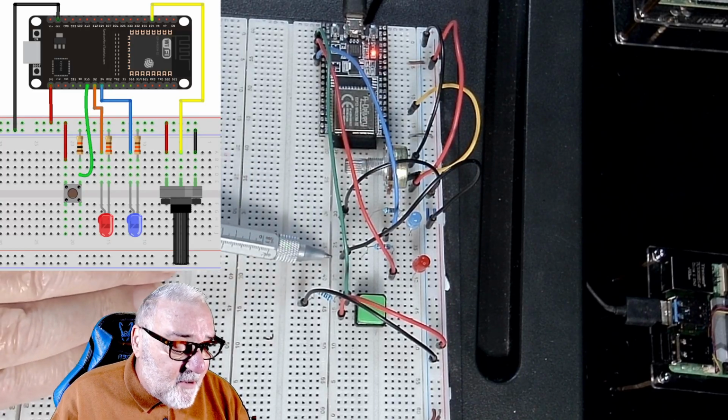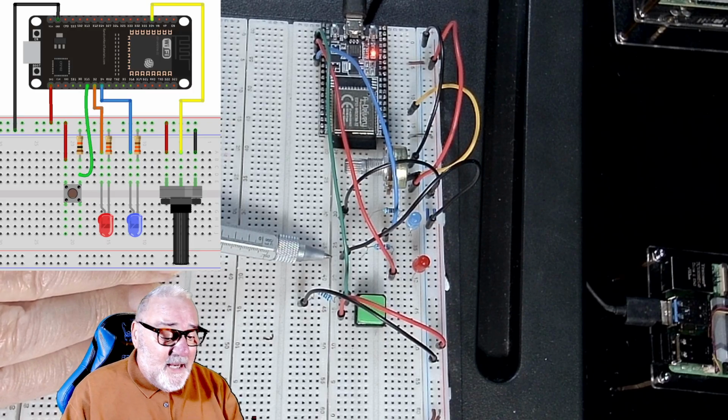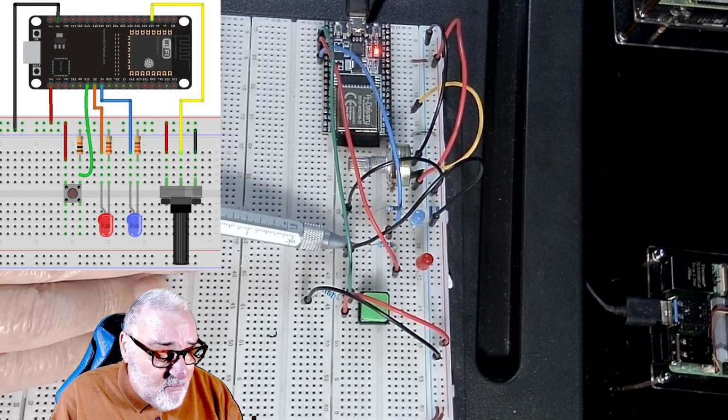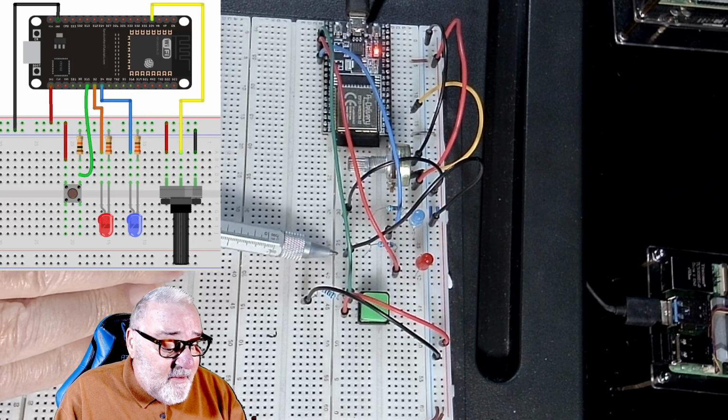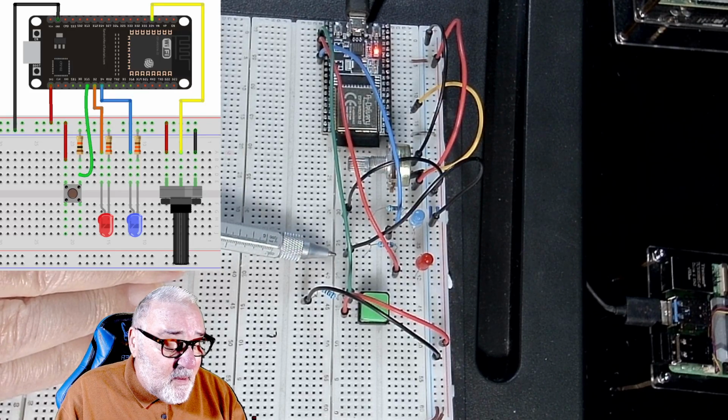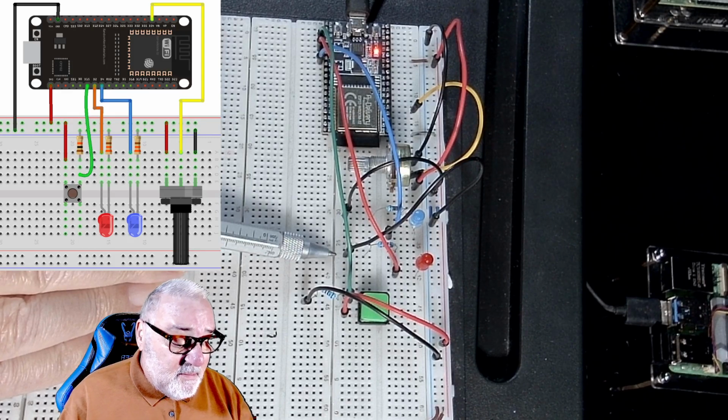That's on both LEDs: a 220 ohm resistor from the short leg, and then from the other side of the resistor to ground.